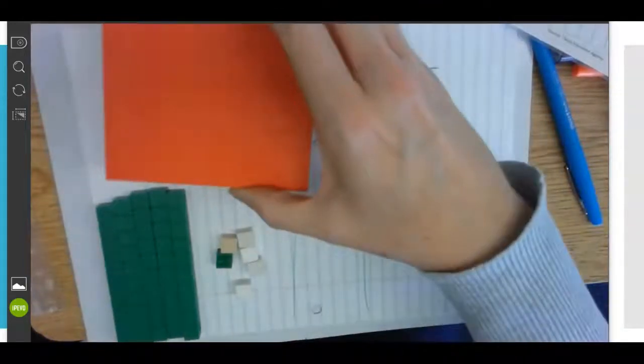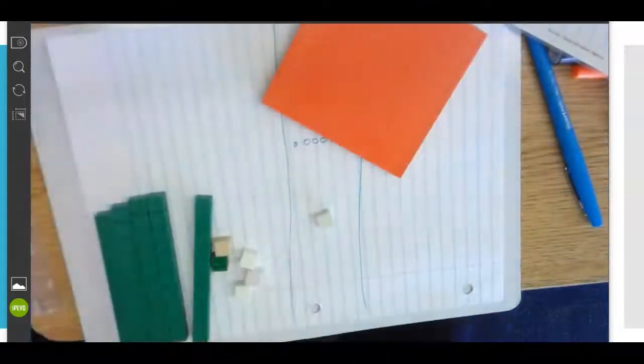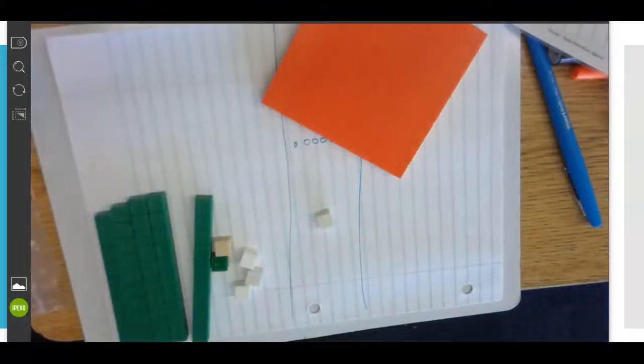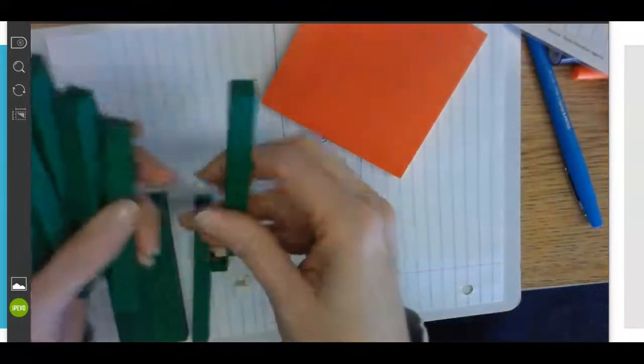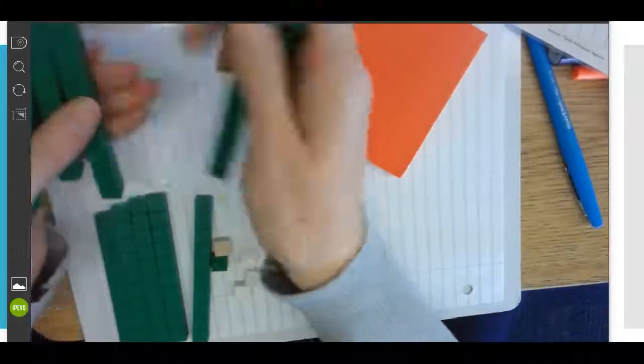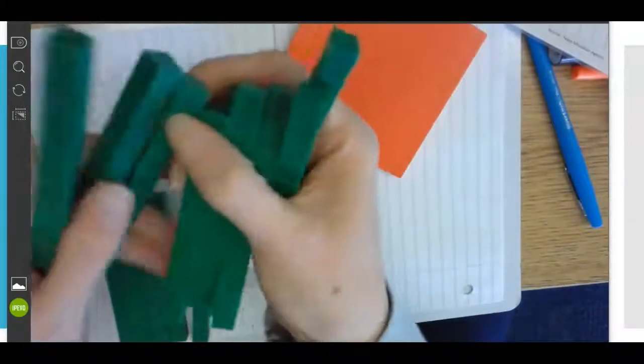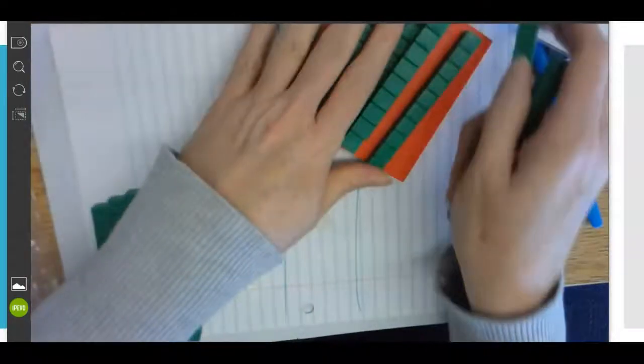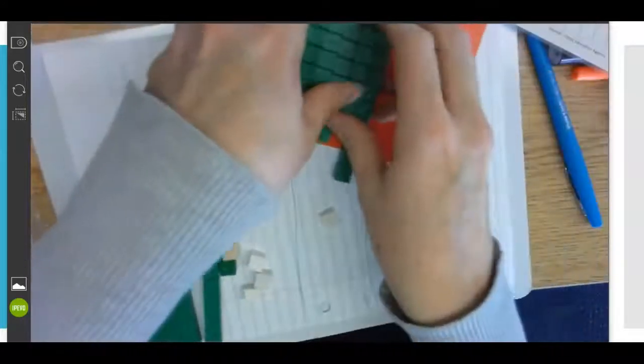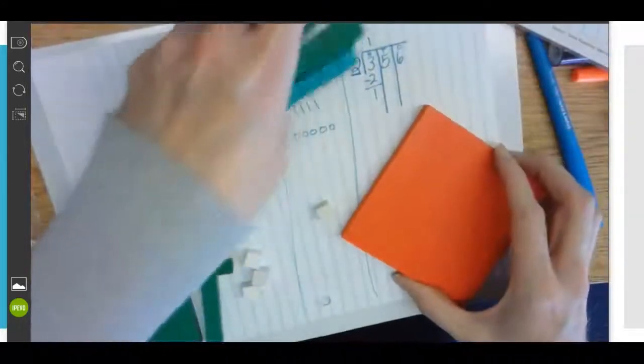And this is the important part. I'm switching it down. So I'm sorry, I dropped it. I'm switching it down. So I have 1, 2, 3, 4, 5, 6, 7, 8, 9, 10 tens to trade out. So I trade out and I move them into the tens place.